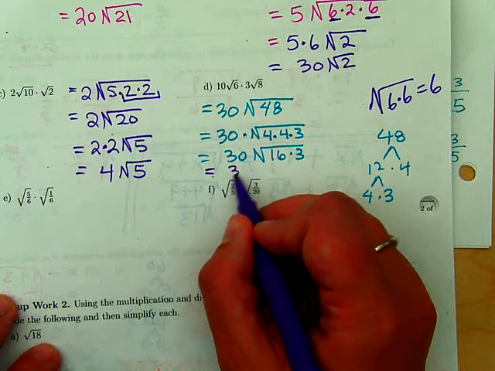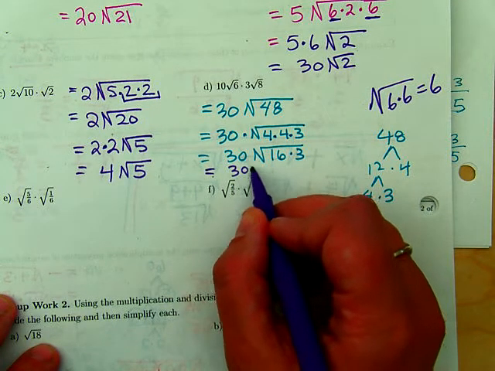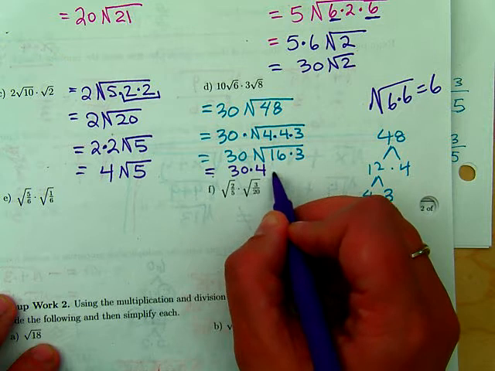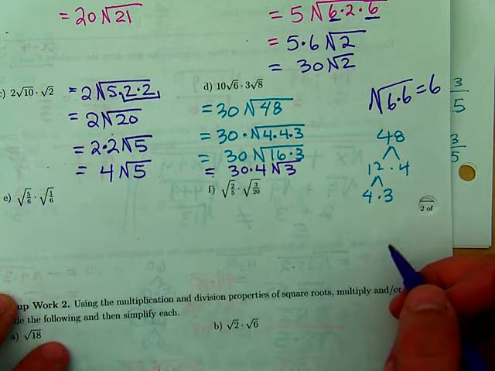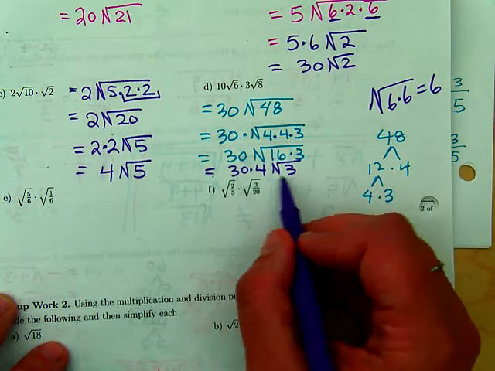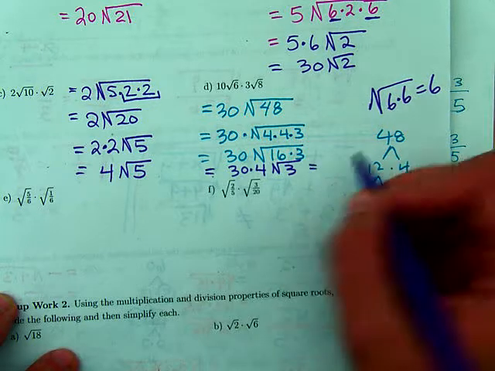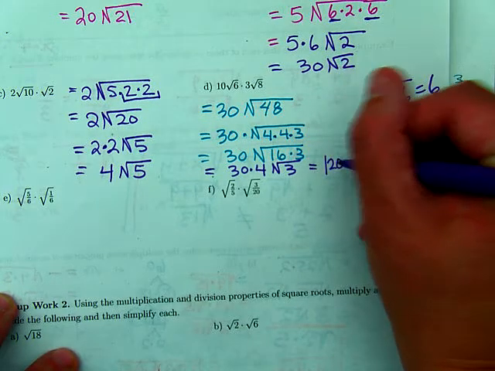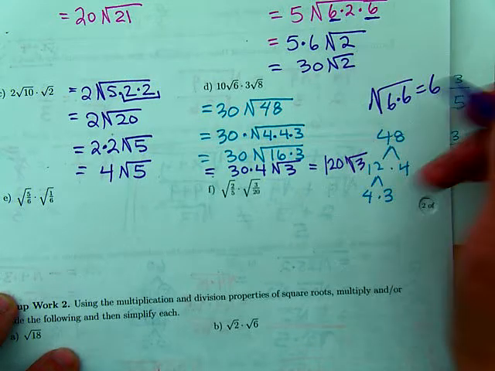So we get 30 times, what number is going to come out? 4. And then why does the 3 have to stay inside? It's not a perfect square, right? So now we have 30 times 4 is 120 times radical 3. That's the answer here.